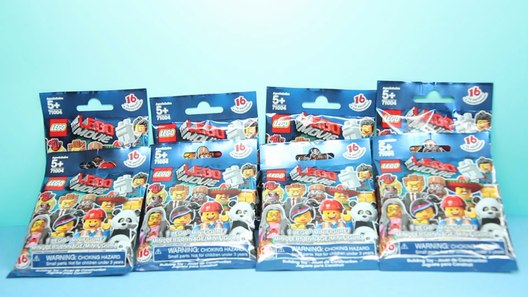I wanted to get the main characters from the movie to add to my playset, but I found out you can't actually pick the minifigures you want to get from the blind bags. Or can you? Well, it turns out where there's a will, there is a way. So today I'm going to be showing you how to get the minifigures you want from the blind bags.